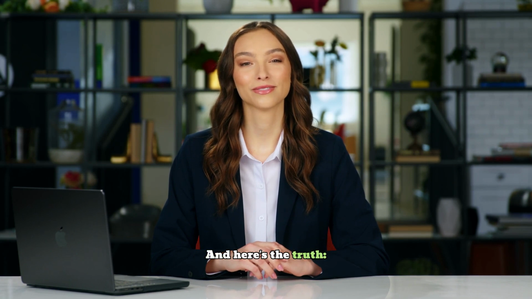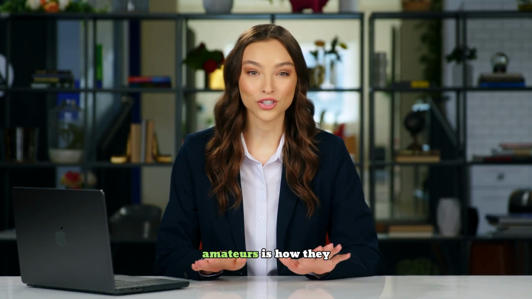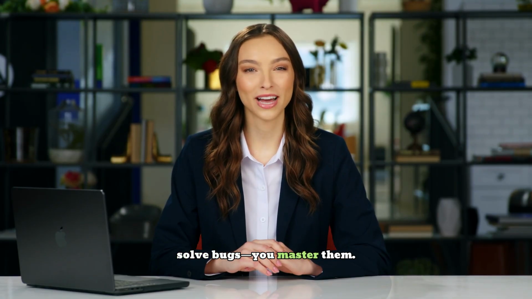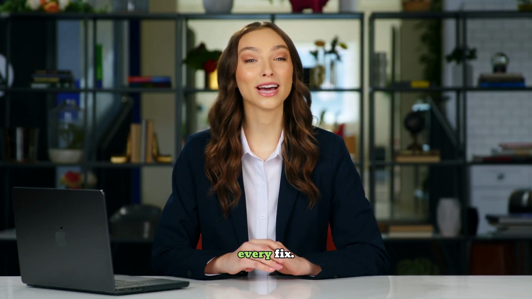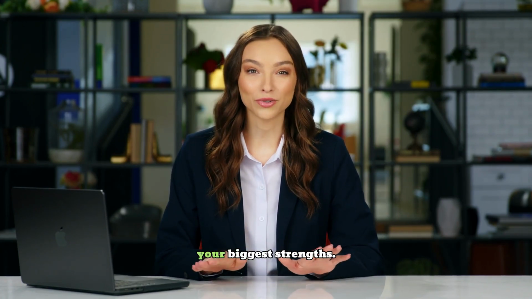And here's the truth. Bugs will never go away. Even the best programmers face them daily. What separates pros from amateurs is how they respond. With AI on your side, you don't just solve bugs, you master them. You become faster, smarter, and more resilient with every fix. And that's how you turn debugging from a nightmare into one of your biggest strengths.